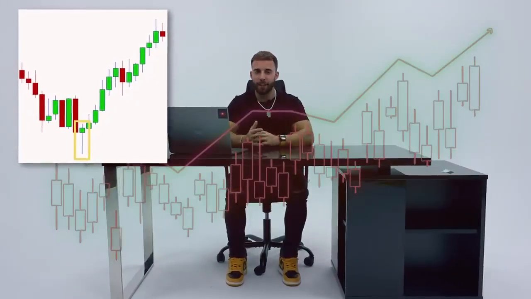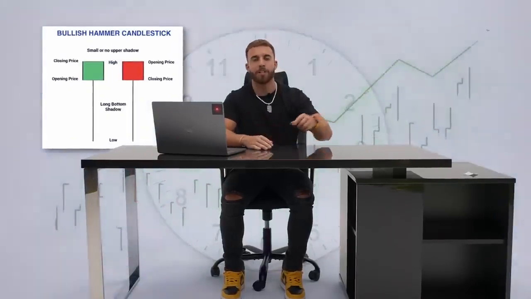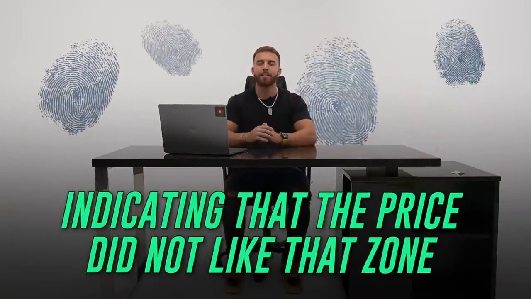Wick is also known as a tail, which is basically a footprint of where the market has been in those past minutes, in those past hours, or whatever time frame you are on in that specific candlestick. So let's just suppose price comes into a support level and then it rejects it and it leaves a huge wick or a tail. That is a footprint indicating that the price did not like that zone and is rejecting it. So this can show you that price is now going to continue heading to the opposite direction of where that footprint was left.